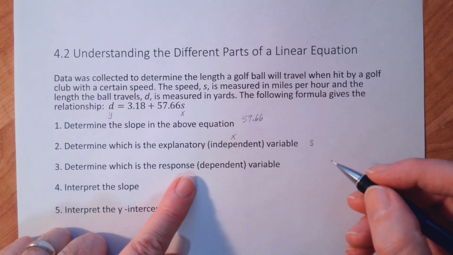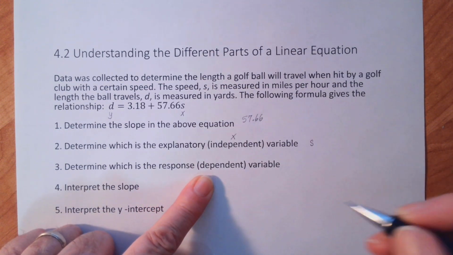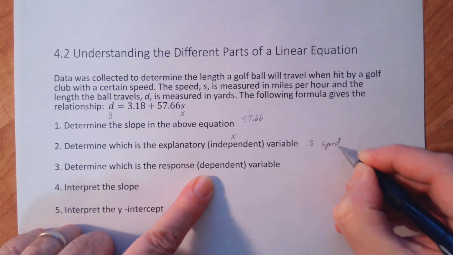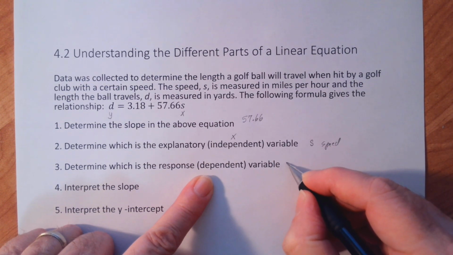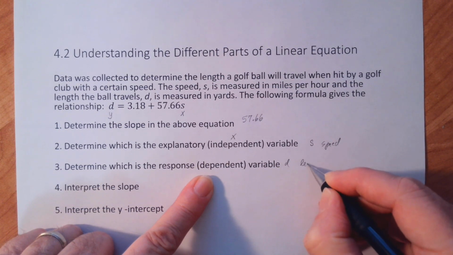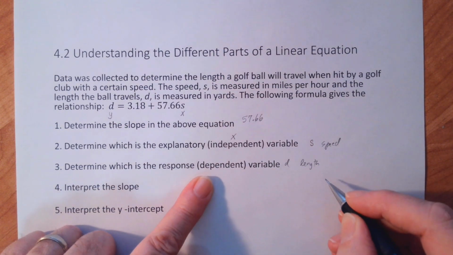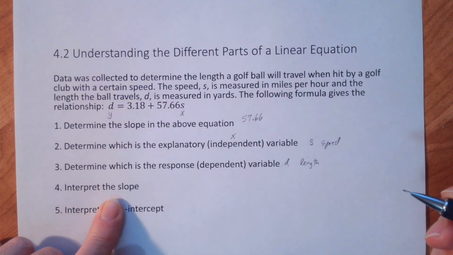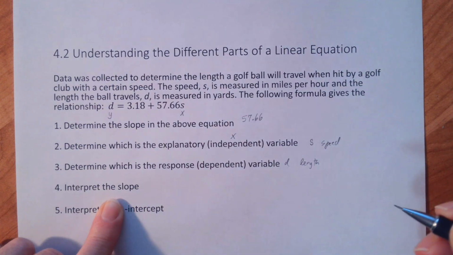Determine which is the response variable. Now, when we said s, that's the speed, right? And here it's d, which is the length. Again, the distance is probably a way to think of that. Let's see, do I want to say anything here? I think that's good so far.